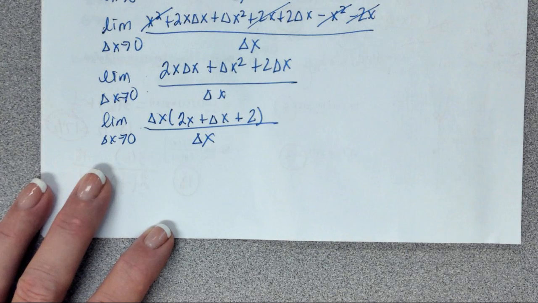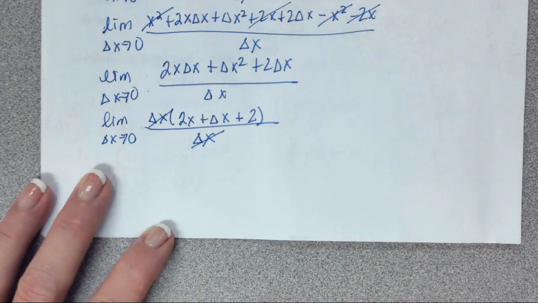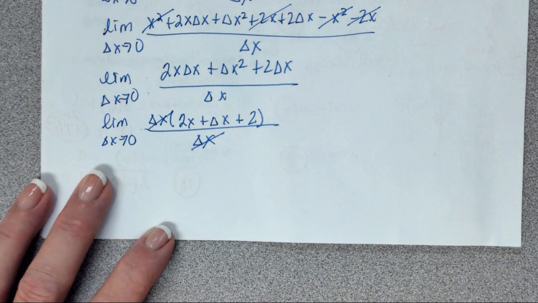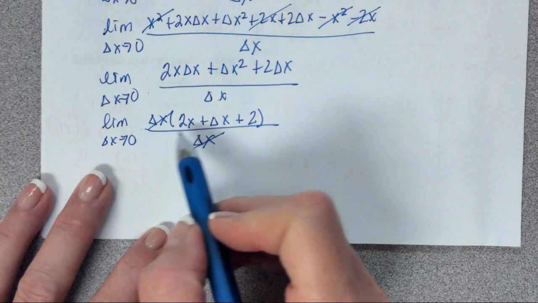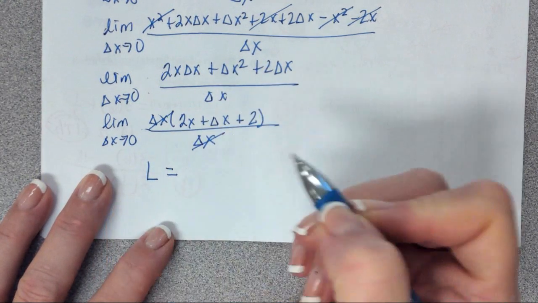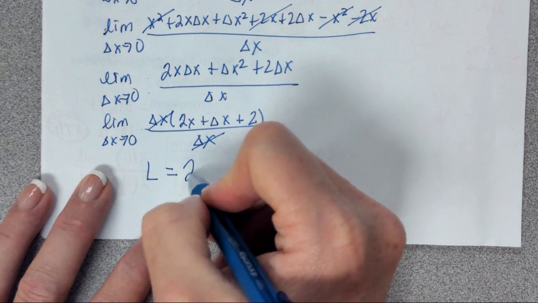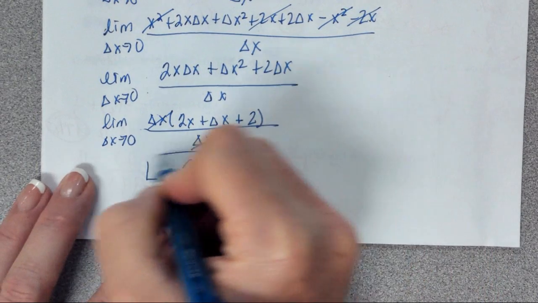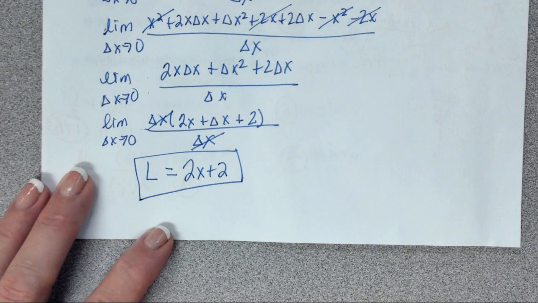What do we want to do at this point, everybody? Delta x divided by delta x is 1. We want to plug in 0 for delta x. What are we going to get then for the final answer for the limit? 2x plus 2. That's our limit. Okay? Make sense? Any questions?